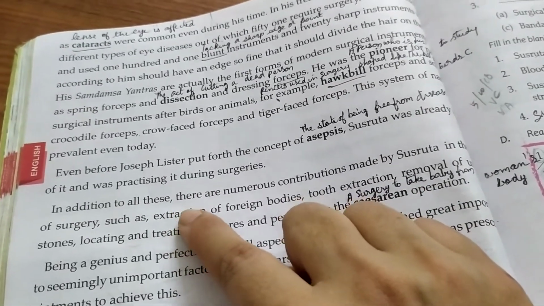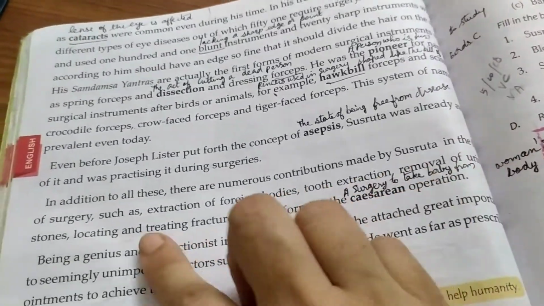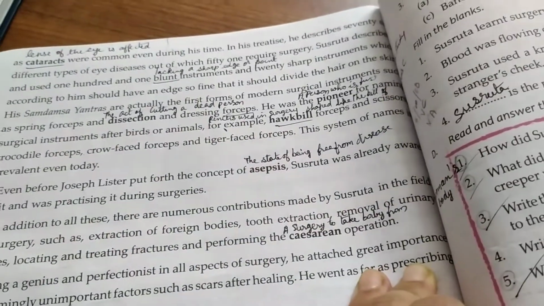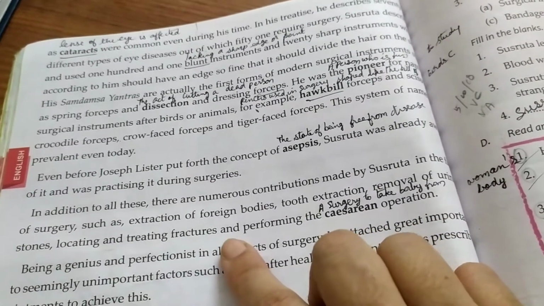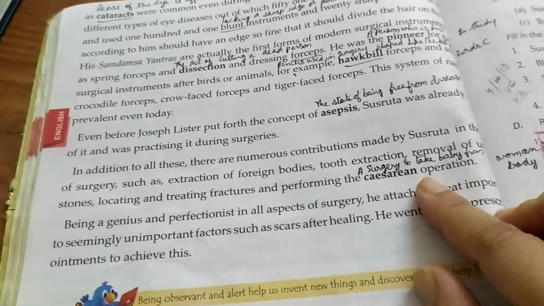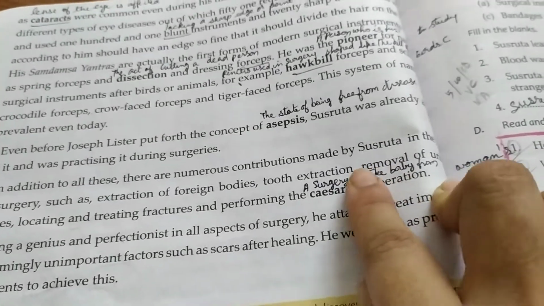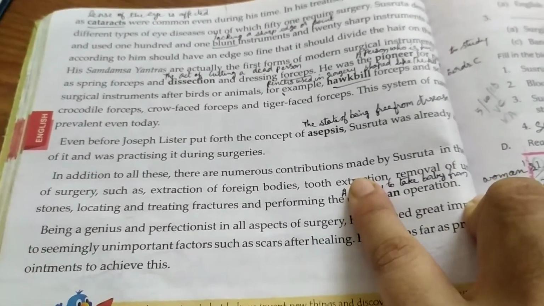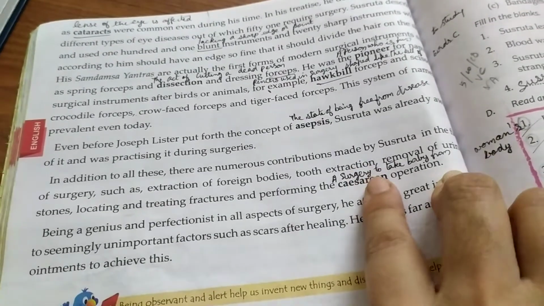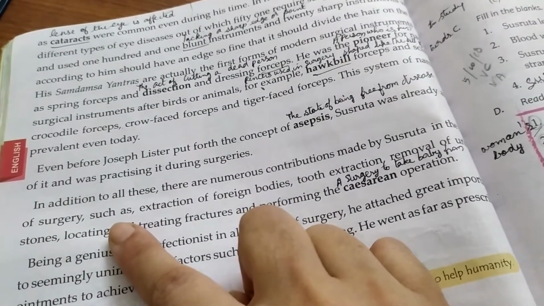In addition to all these, there are numerous contributions made by Susruta in the field of surgery, such as the extraction of foreign bodies, tooth extraction, removal of urinary stones, locating and treating fractures, and performing the cesarean operation. So what are the other contributions made by Susruta in the field of surgery?